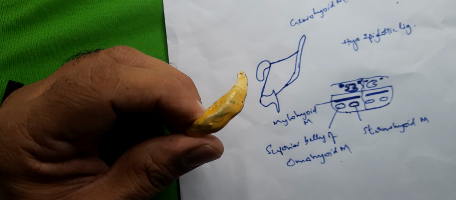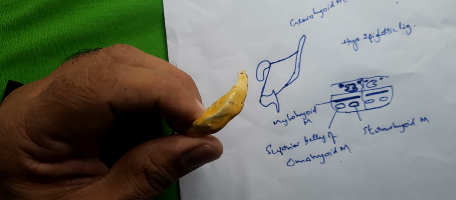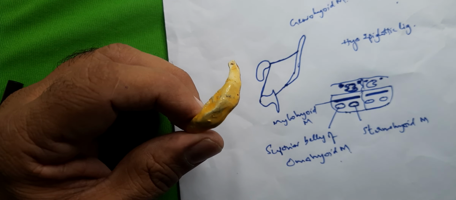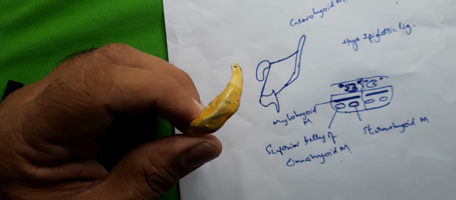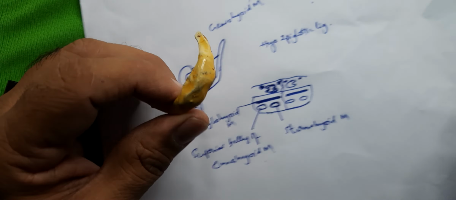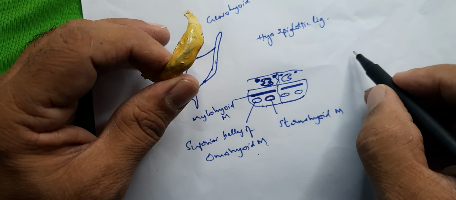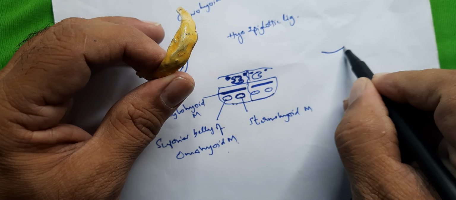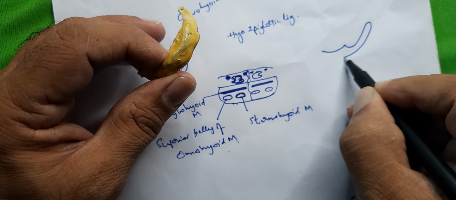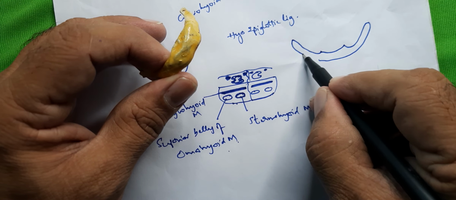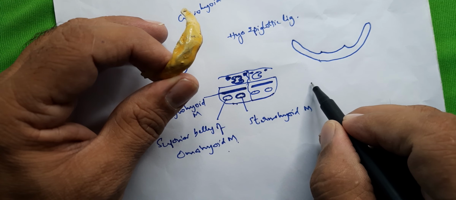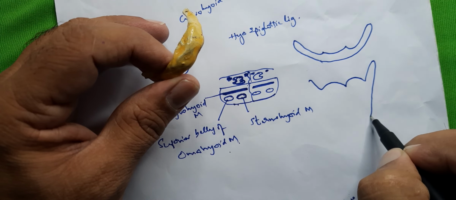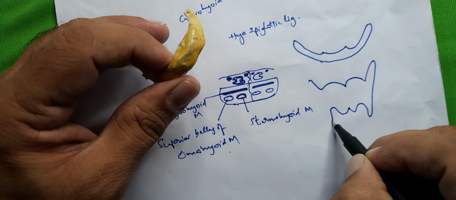The deep cervical fascia has 3 layers: one investing layer around the neck, one pre-tracheal layer that runs in front of the trachea, and one pre-vertebral layer in front of the vertebra. So that pre-tracheal layer, if you see from the front side, the hyoid bone is present like this, and we have the thyroid cartilage present like this.